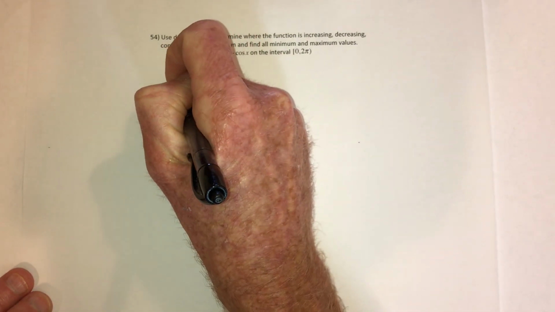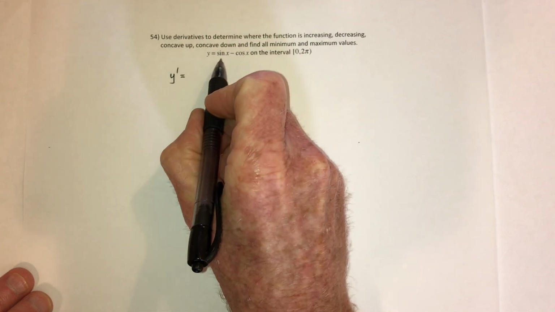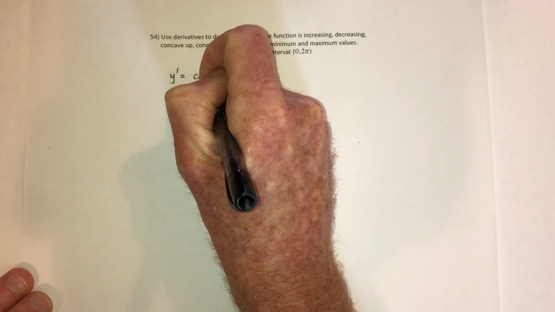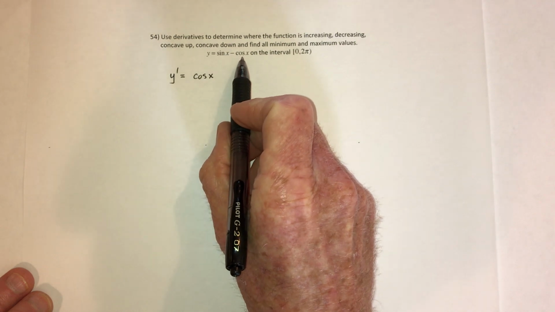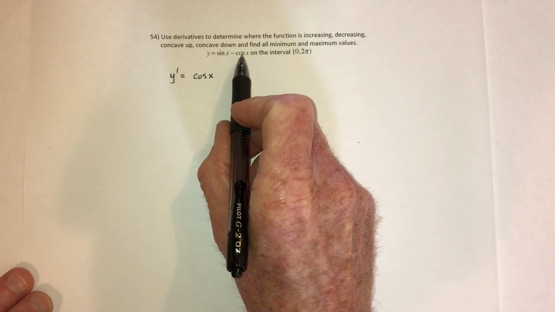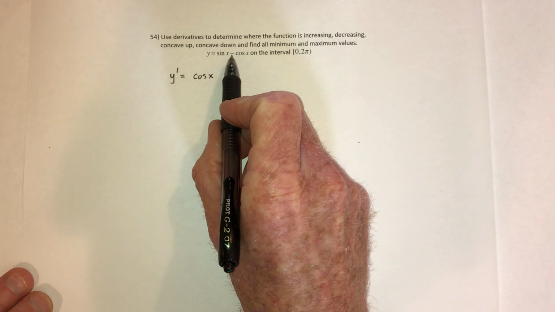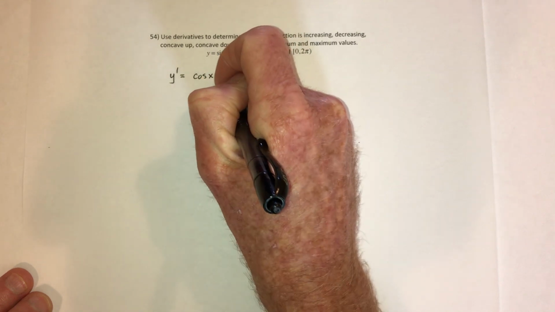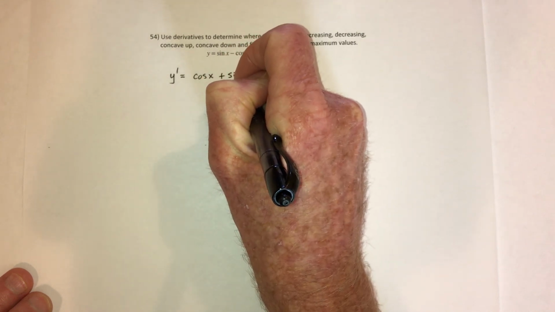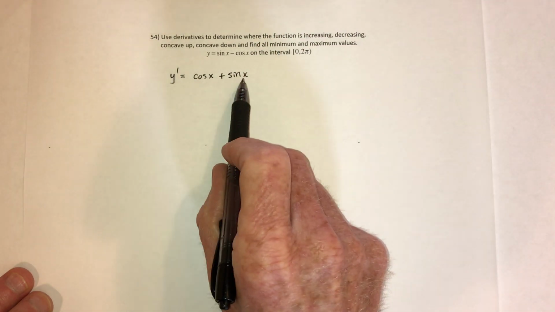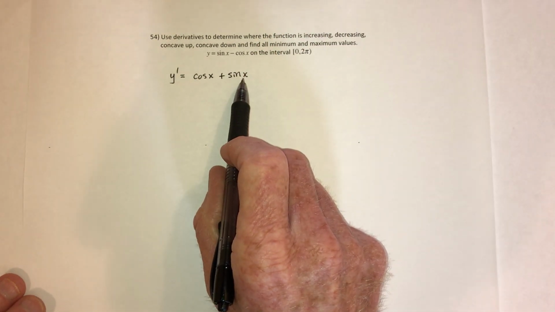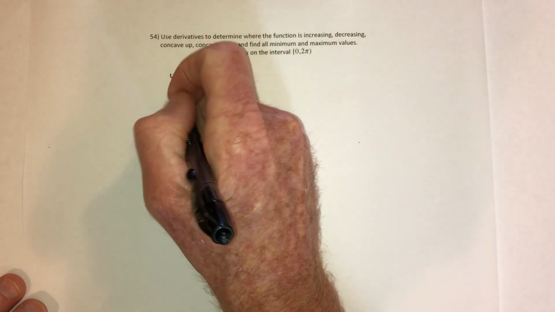So to begin with, the first derivative. The derivative of sine is cosine. And the derivative of cosine is negative sine. So its negative is actually going to cancel out this negative, and it's going to say plus sine of x. Now there's no place where these functions are undefined, so we just need to find out where the derivative equals 0.